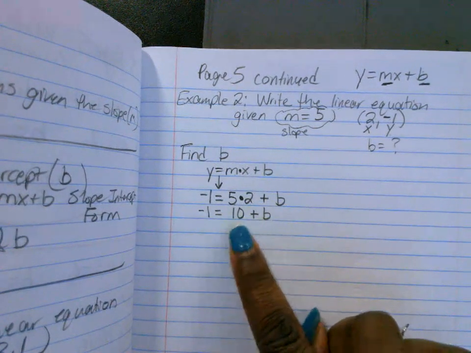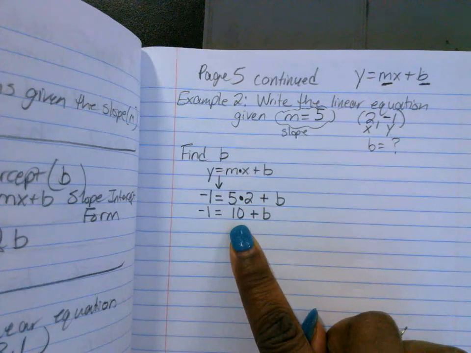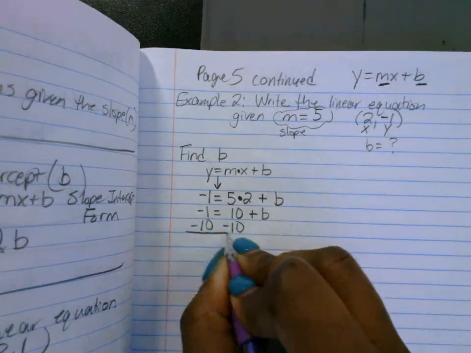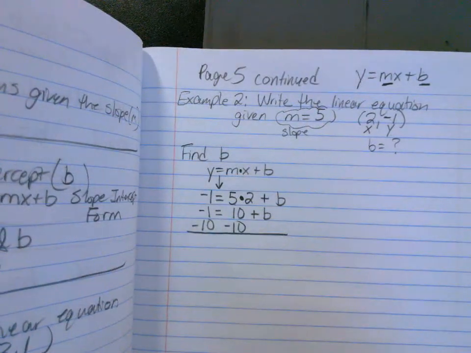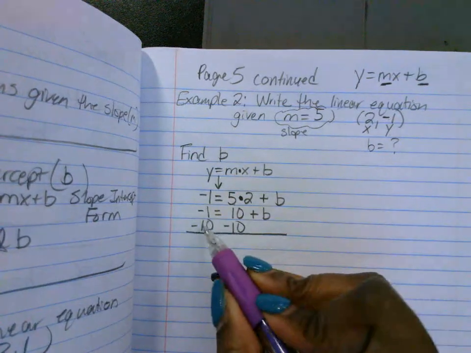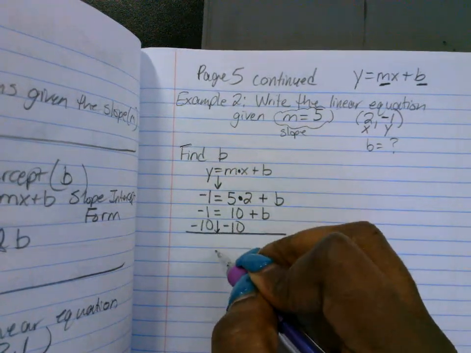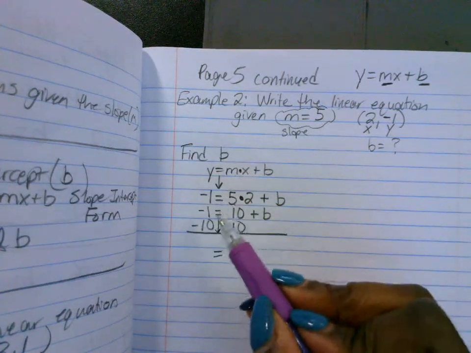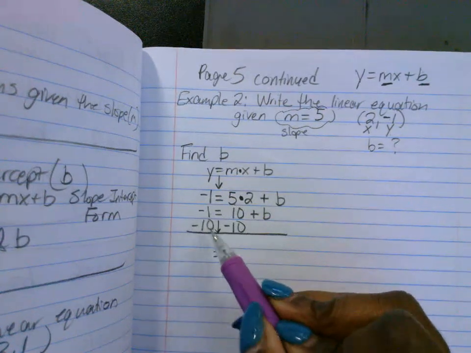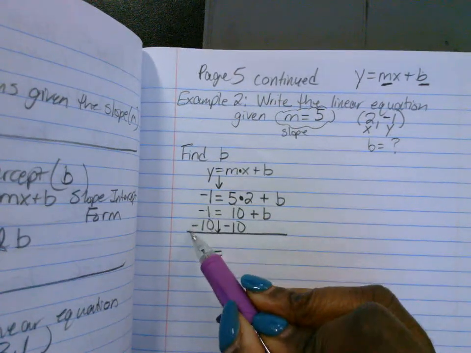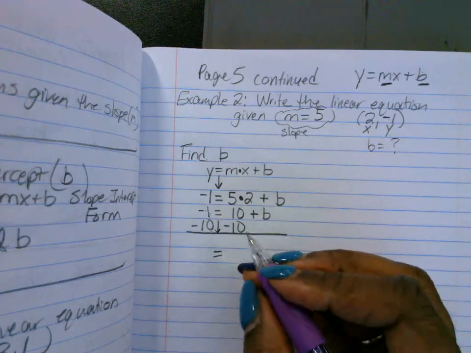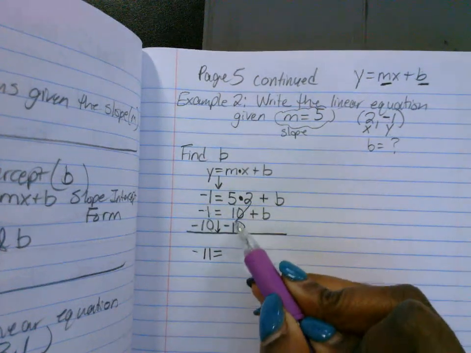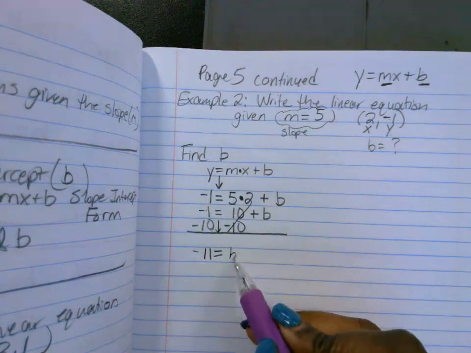We're solving for b. How do we get rid of a positive 10? Subtract. We're going to subtract. Very good. We're going to subtract 10 on both sides. When we subtract 10 on both sides, bring down that equal sign. If you don't remember how to do integers, please type it in your calculator. -1 minus 10. What's -1 minus 10? -11. -11. Good job. 10 minus 10 is 0, and we're left with just the b.